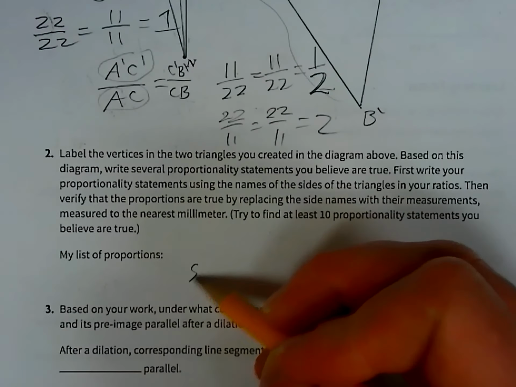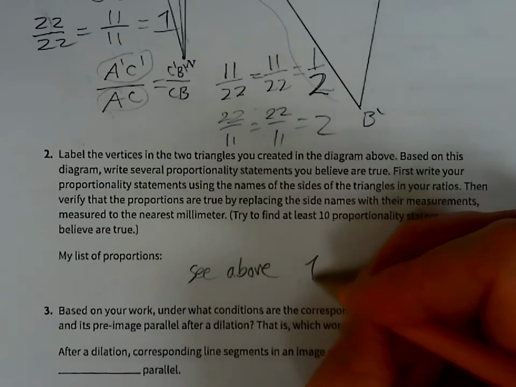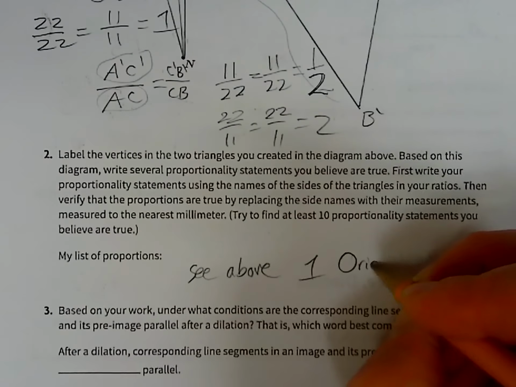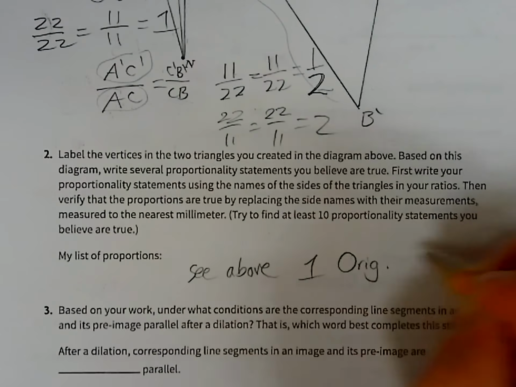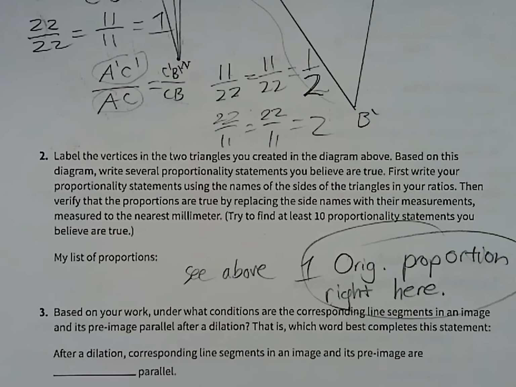See above. Try to make one original proportion. One original proportion for you right here. Do not write this down. You're supposed to make a new proportion. If you write that and circle that, Mr. Mazeppa's gonna take off a point.